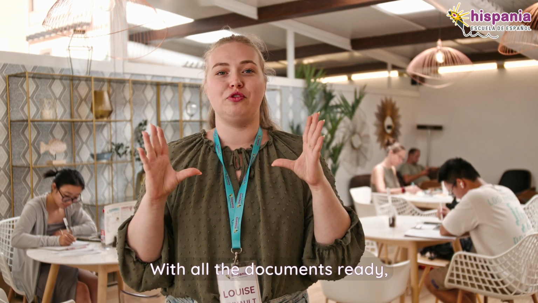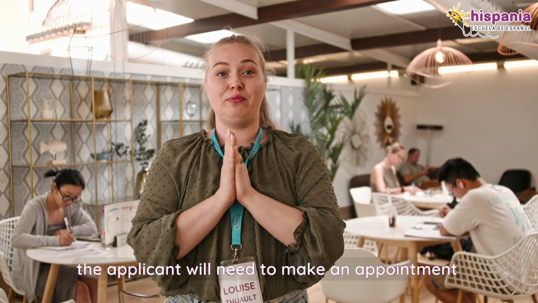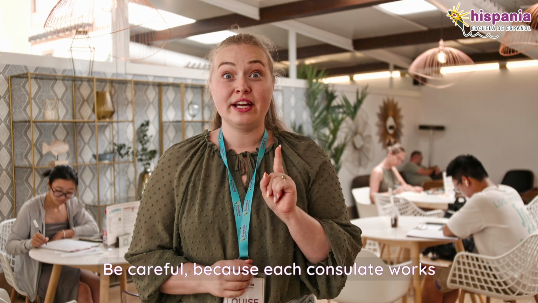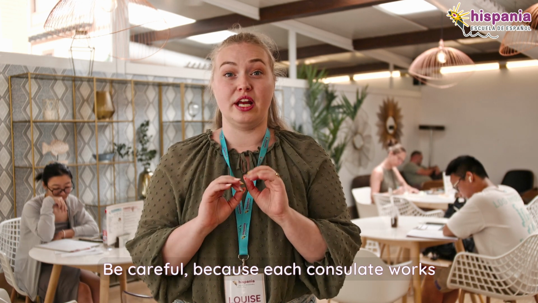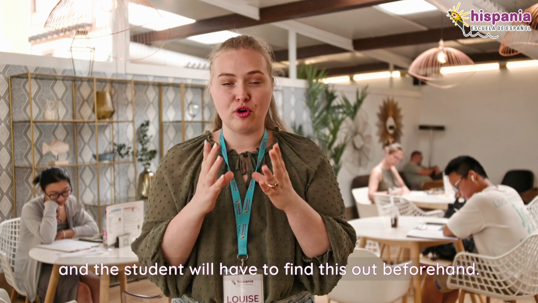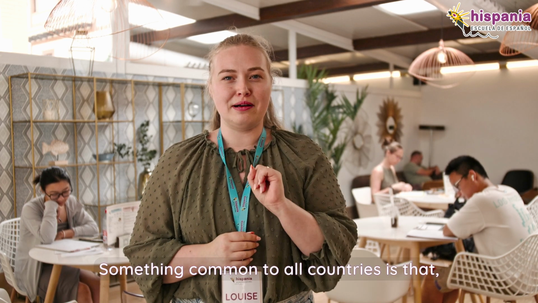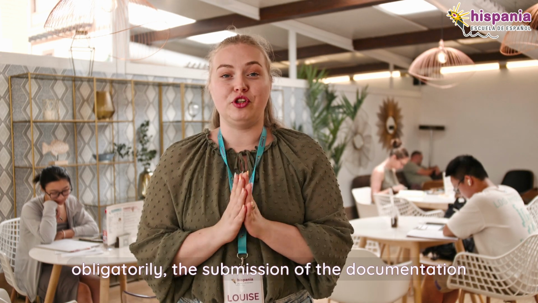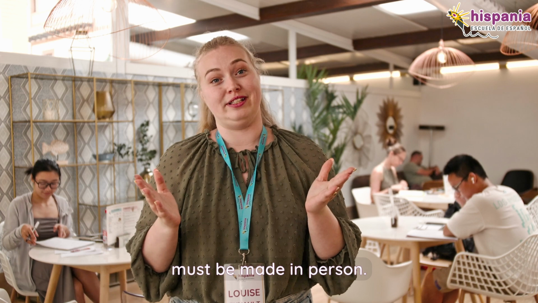With all the documents ready, the applicant will need to make an appointment at the consulate to submit their application. Be careful, because each consulate works in a different way, and the student will have to find this out beforehand. Something common to all countries is that the submission of the documentation must obligatorily be made in person.